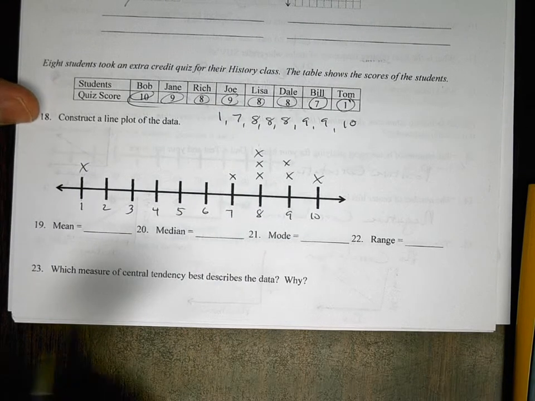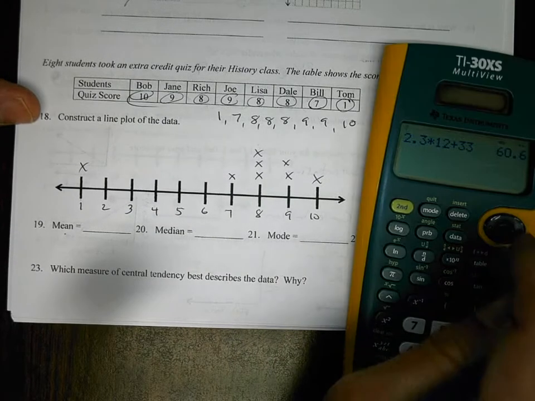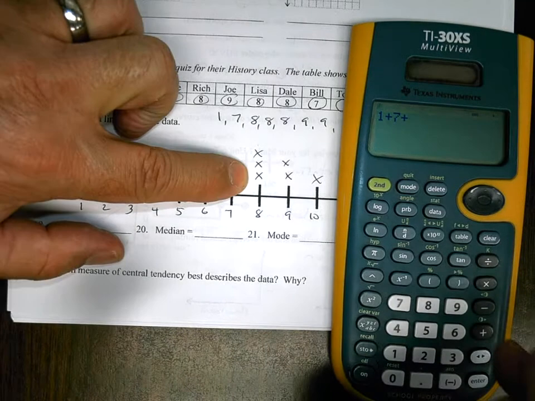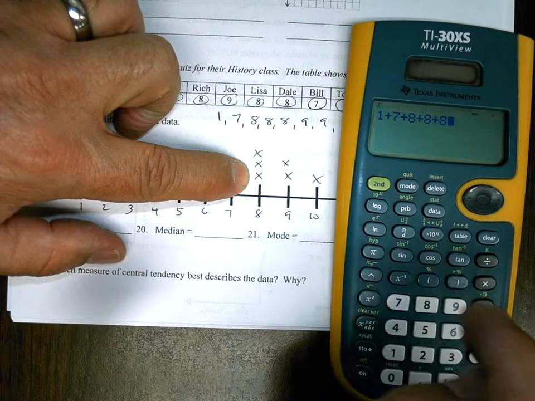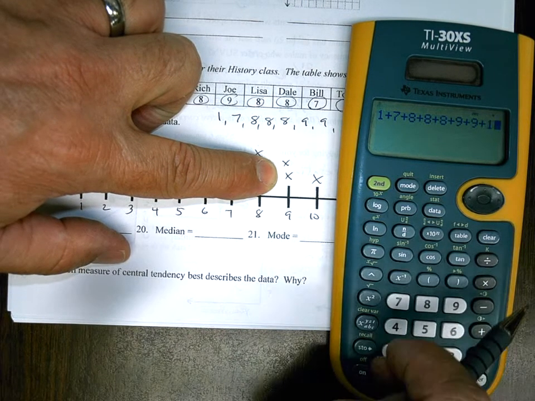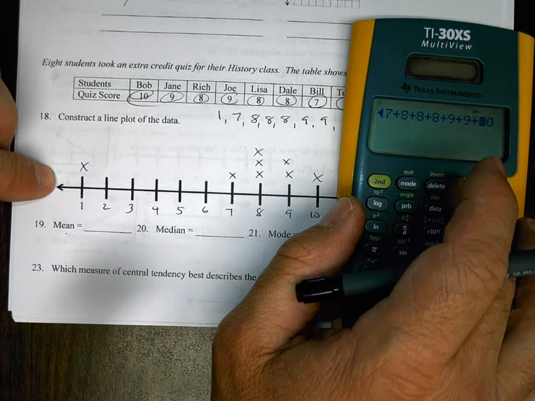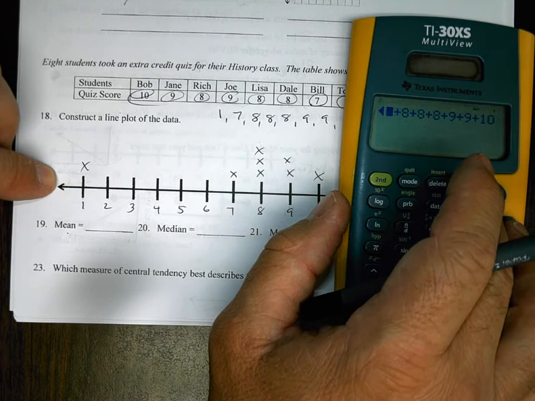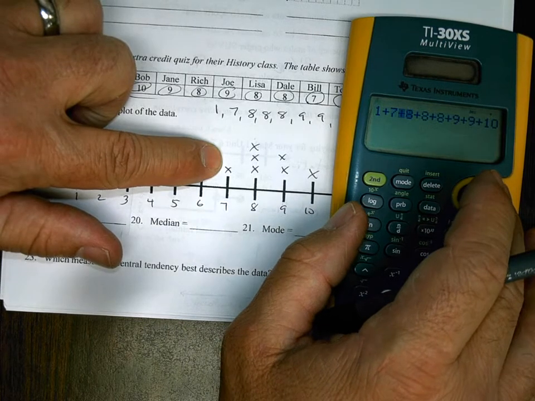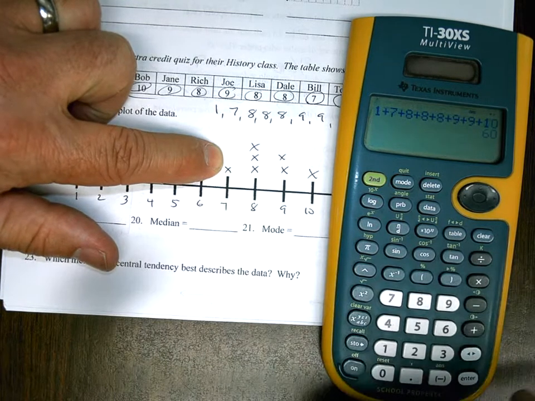All right. So mean, median, and mode. So mean, we have to add them all together. So 1 plus 7 plus 8 plus 8 plus 8 plus 9 plus 9 plus 10. So make sure I got them all on there. I can actually go back. I got the 1 on there. I know I got the 1. And this little extra effort is worth it if you're taking a test, I would think. So 1 plus the 7, 3 8s, 2 9s, and a 10. Perfect. So add those all up, and I get 60.